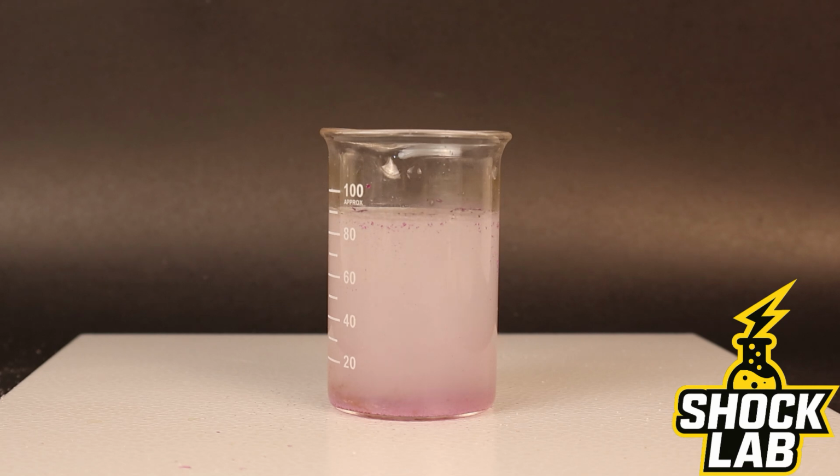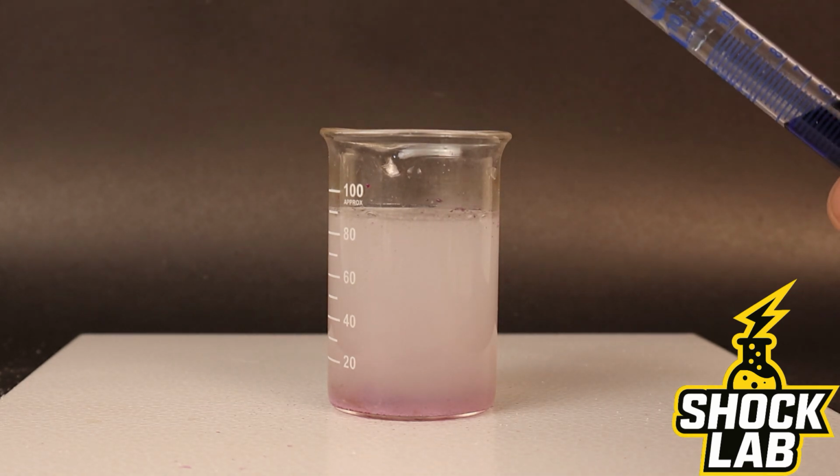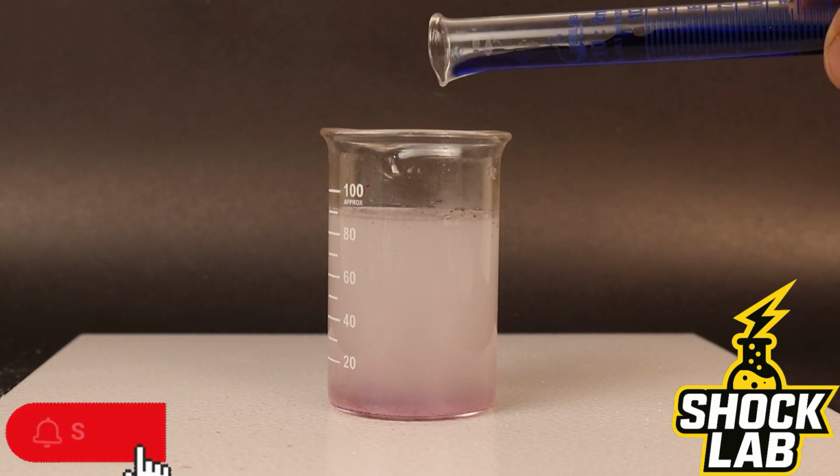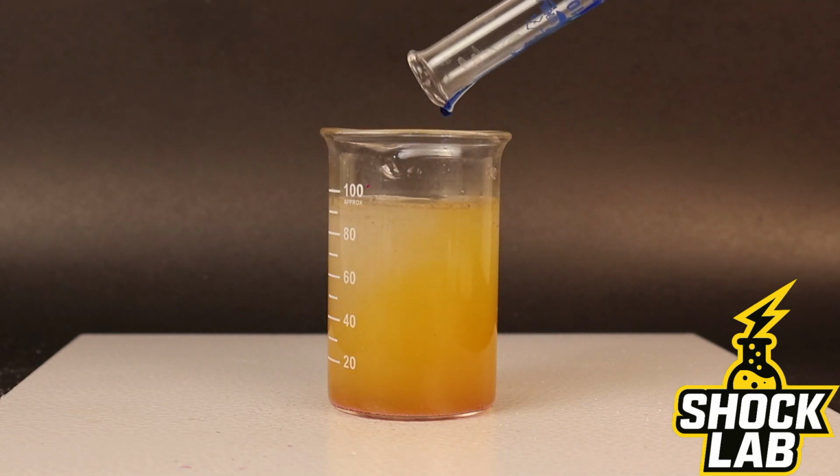Now for the final step. I add a few drops of bromothymol blue. This indicator responds differently to changes in pH. Since the solution has become acidic, it immediately turns bright yellow.